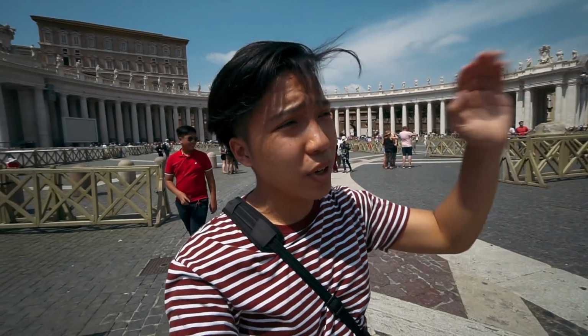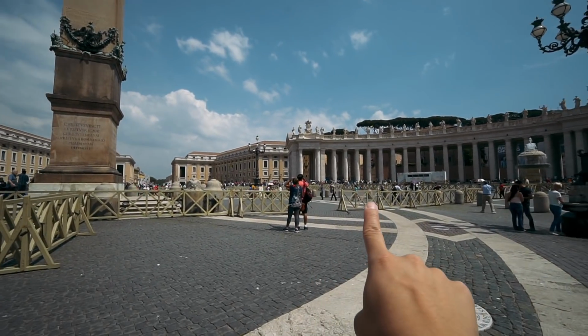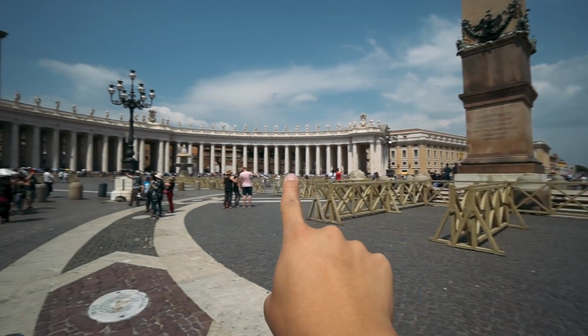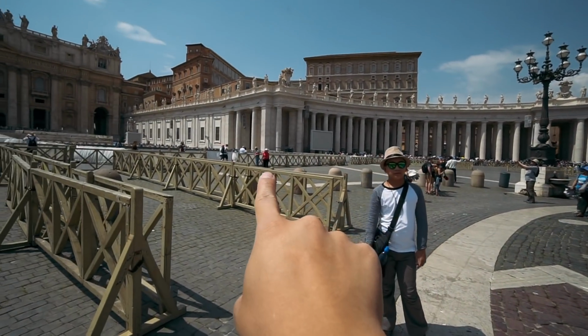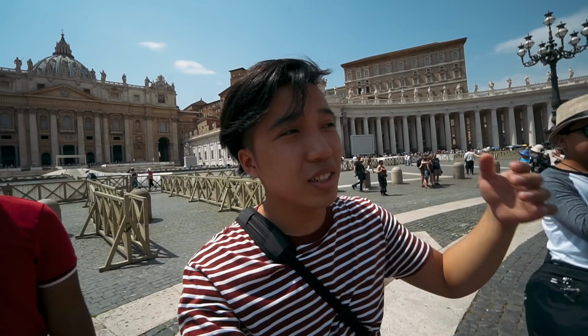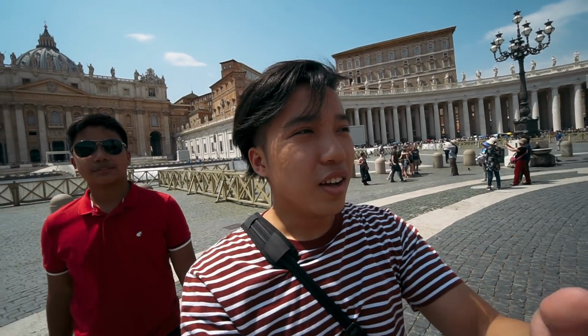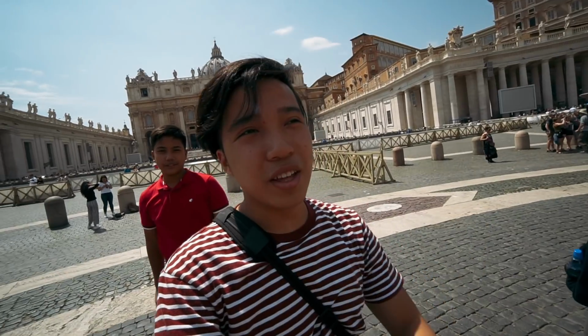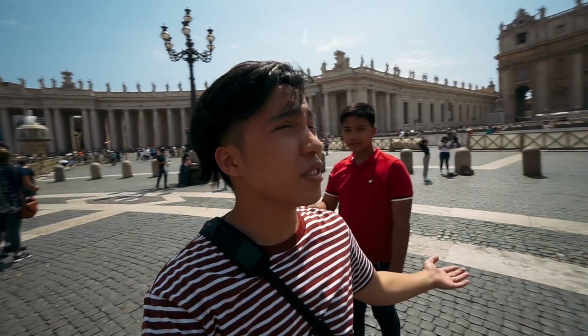Alright, I don't think we're going to be going inside anymore because the line is way too long and this day is way too hot, so check out the line. It's from over there to all the way over there. Basically it spans the entire circumference of St. Peter's Square. Let's not do that to ourselves. I mean, this is really nice already. Now we're done with this, and it's super hot, so let's get some gelato.